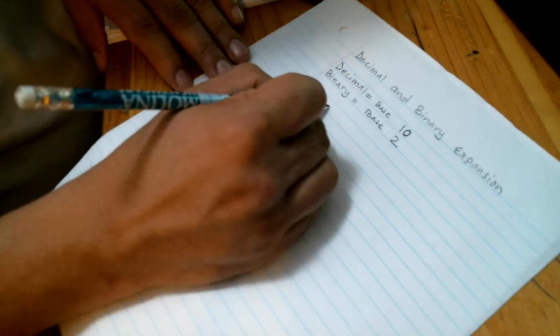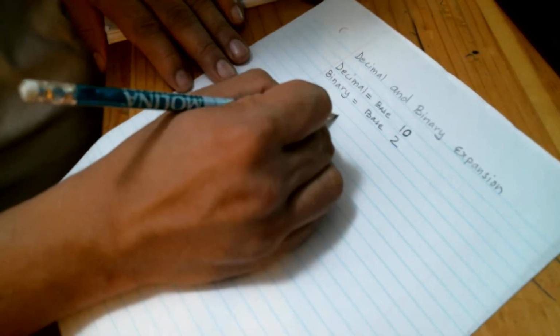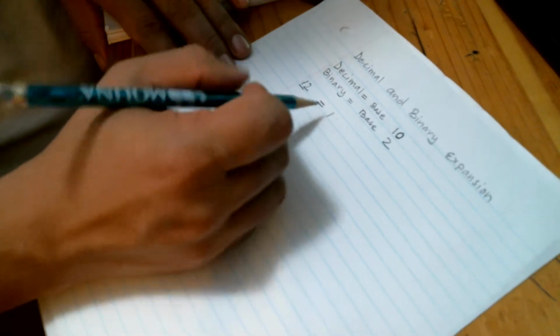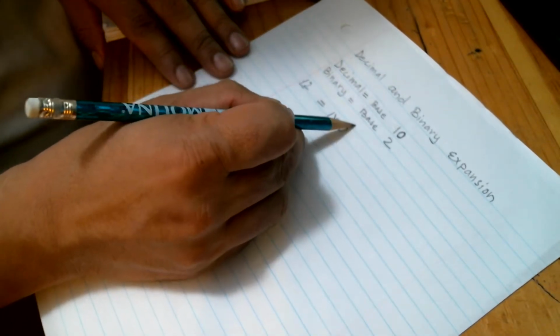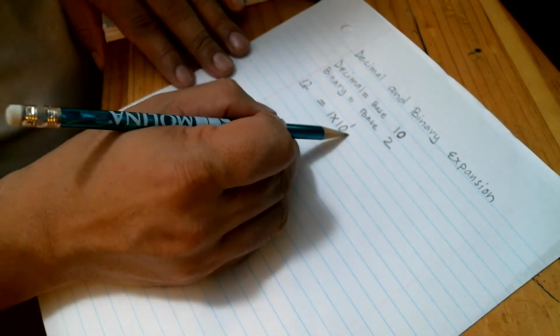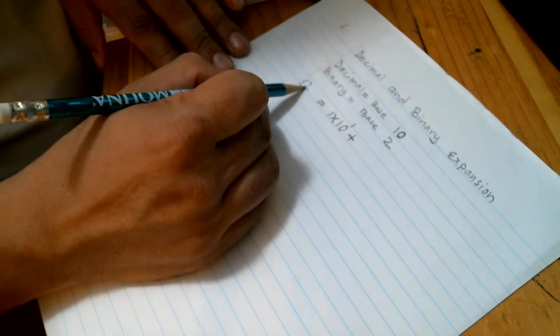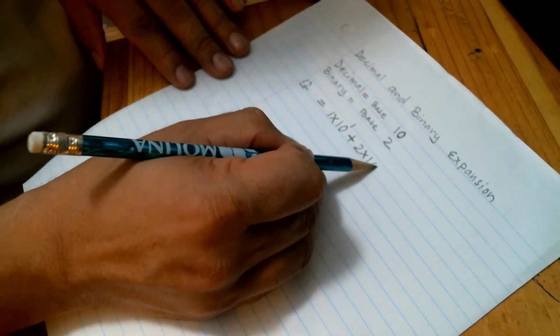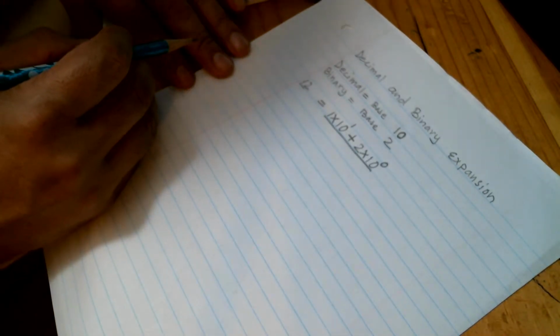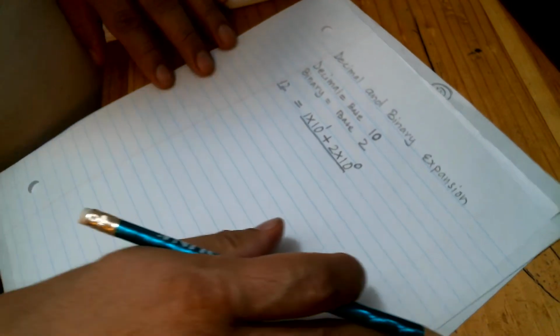So this is based upon 10, so we can write 1 times 10 to the power 1, plus 2 times 10 to the power 0. This is done. This is how you expand the number.